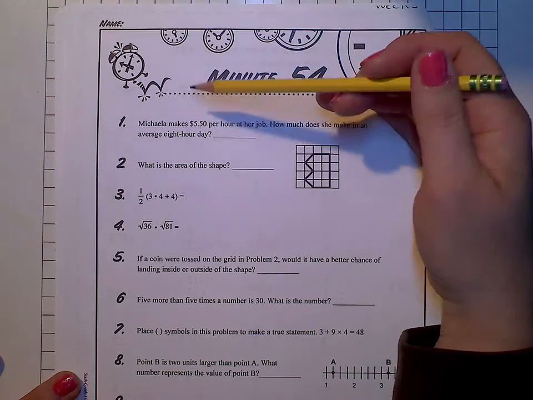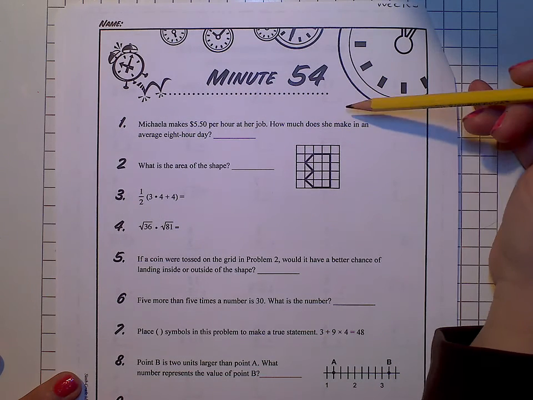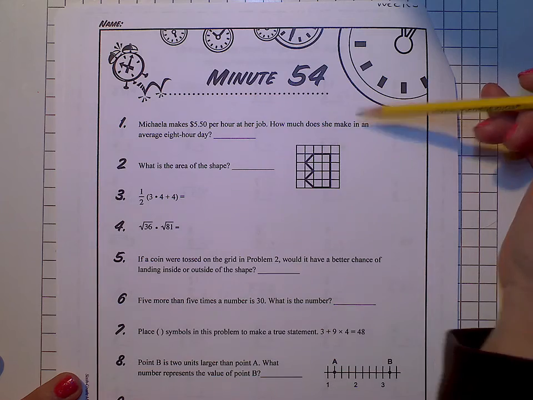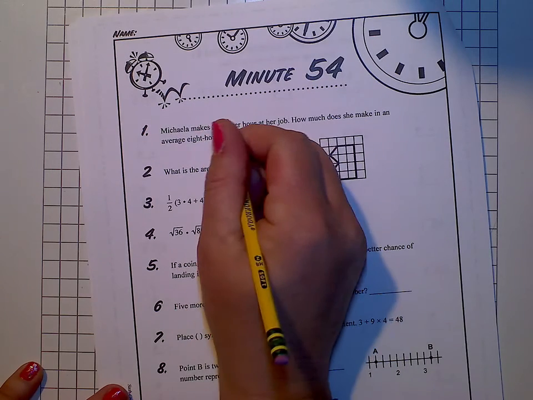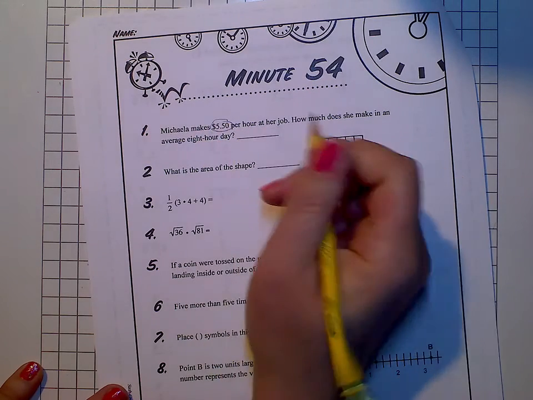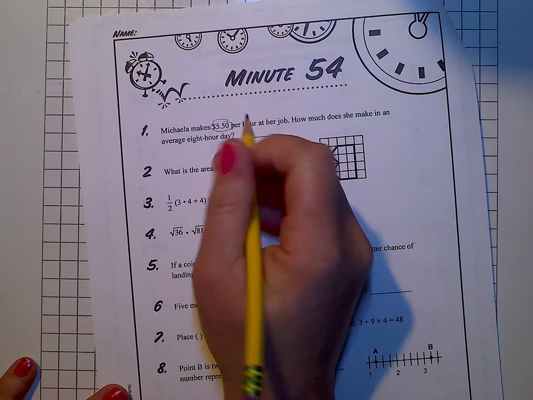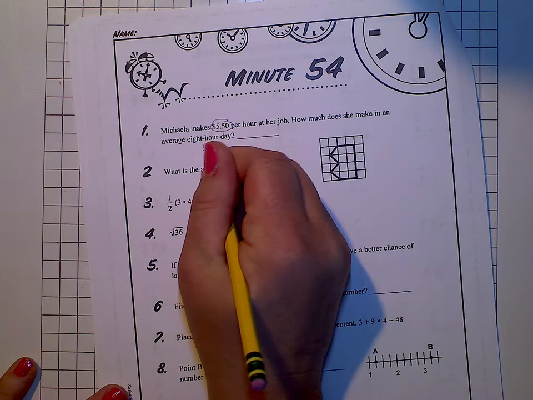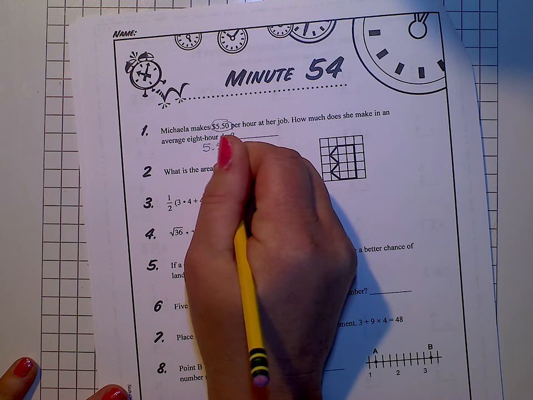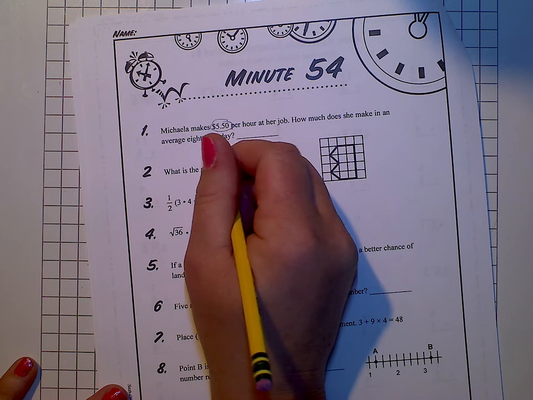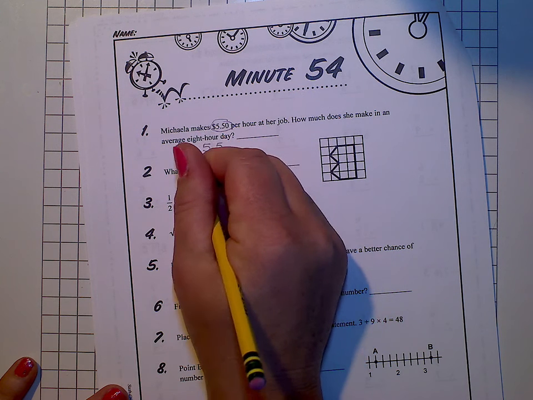Michaela makes $5.50 an hour at her job. How much does she make in an average 8-hour day? So we're taking $5.50, and because we're looking at how much she's making for every hour, we're going to multiply that by 8. So $5.50, and I'm going to leave off the 0 because the 0 would just hold that, and I'm going to put the 8 here.